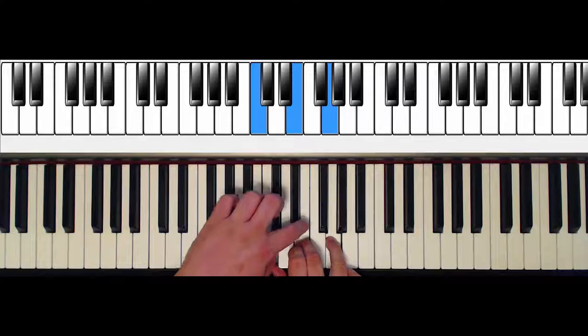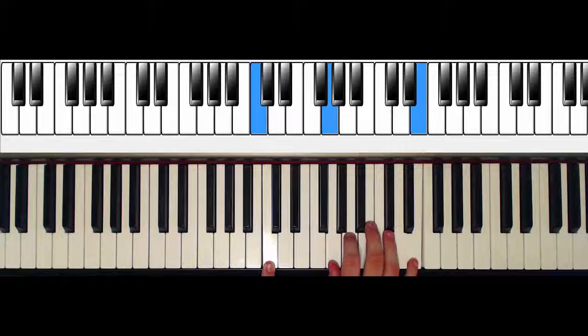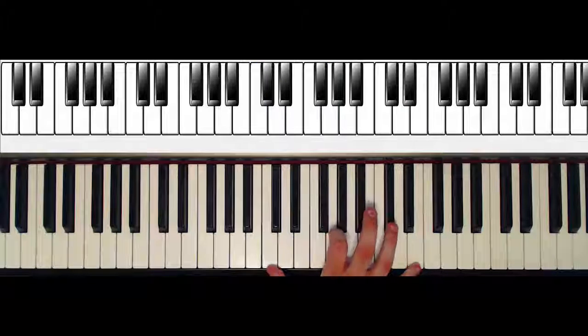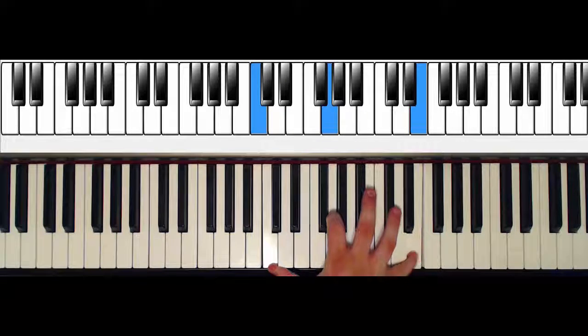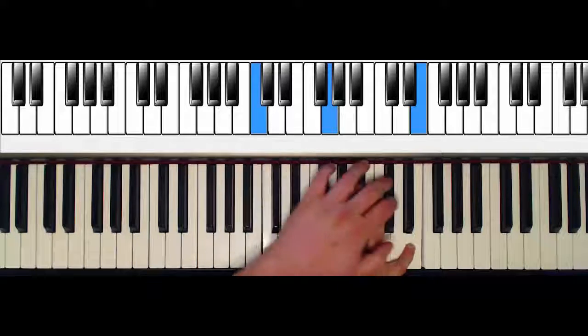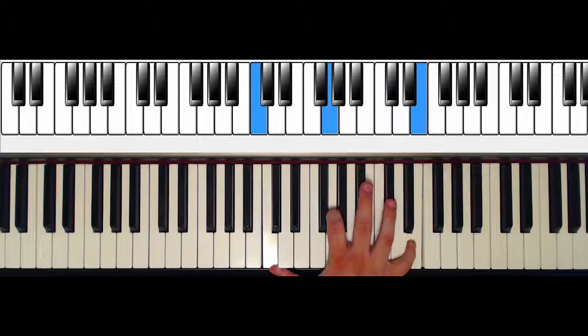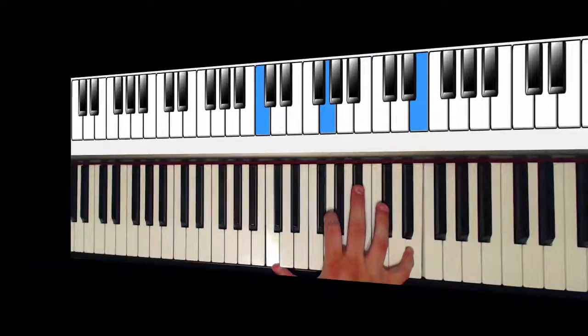So for example, if we took this third out and we put it up here to the E up here, this is now called an open position chord. Doing it this way means we've skipped a third and we've skipped a root that are both involved in the chord. It's not wrong to do it this way. In fact, it's beautiful. It's just another tool to add to your toolkit.